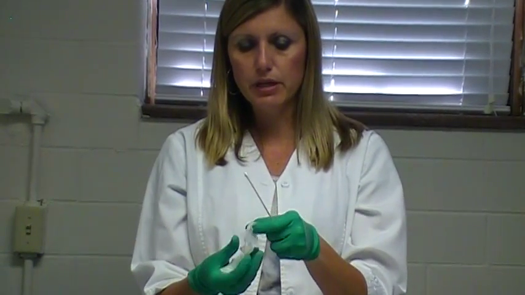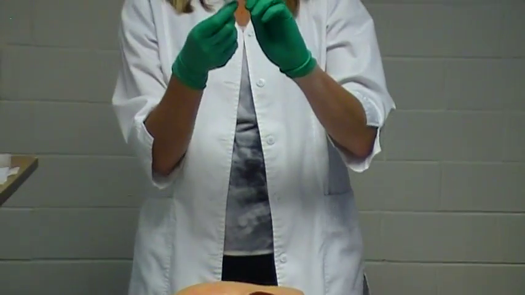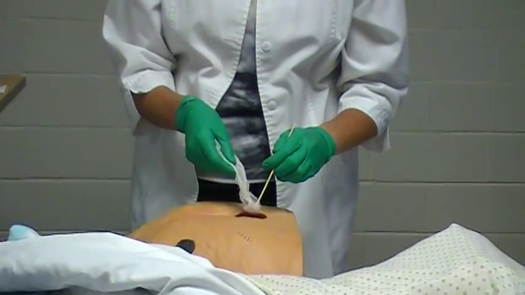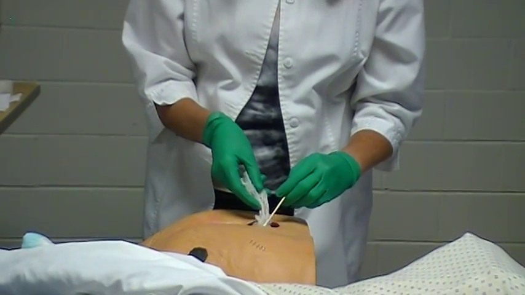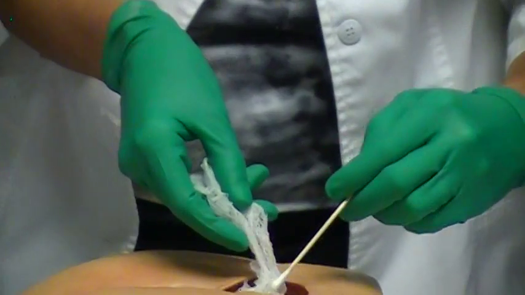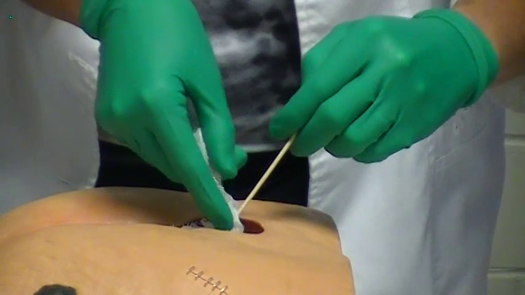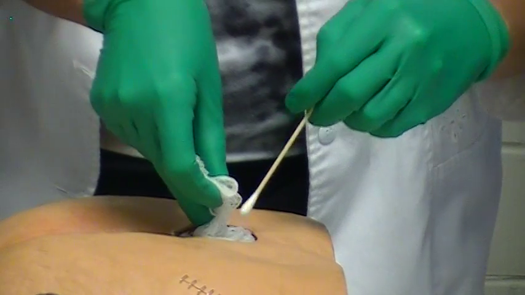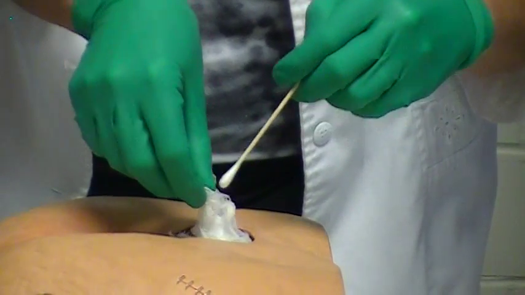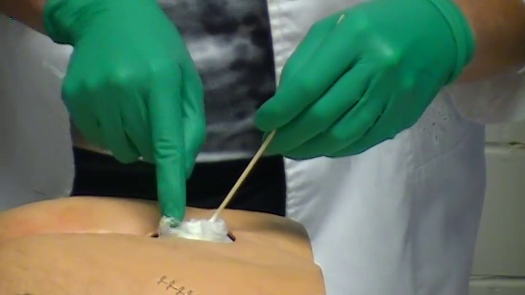Now, I picked up my Q-tip. It's sterile because it was still sterile in that packaging. And I'm going to try to just hook some of that gauze around the end of the Q-tip. What I'm going to do is start loosely packing without exposing any of my gauze to the outside of my wound. Now, this sometimes takes a while to do. The big thing is you want to try to keep sterile to sterile, without touching any of the outside of the wound.